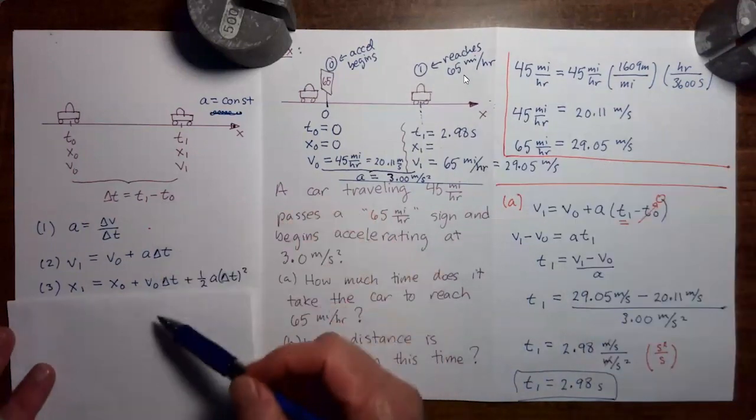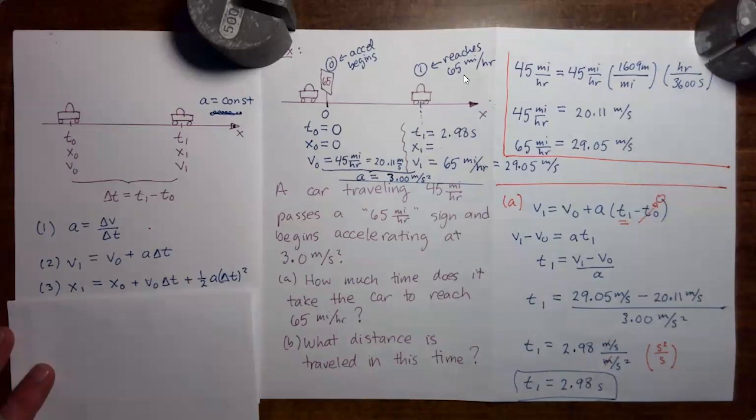So go through these equations and see if you can find an equation that has an x1 in it and all of the other quantities are known. If you find such an equation, solve for x1 symbolically, then put in numerical values with units, calculate the numerical value of the answer, and calculate the unit of the answer. So go ahead and try that on your own and then rejoin the video.